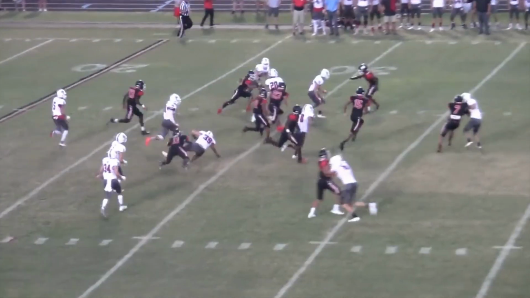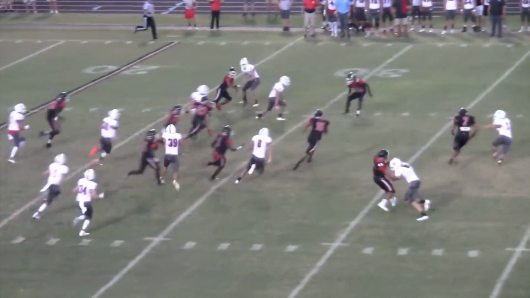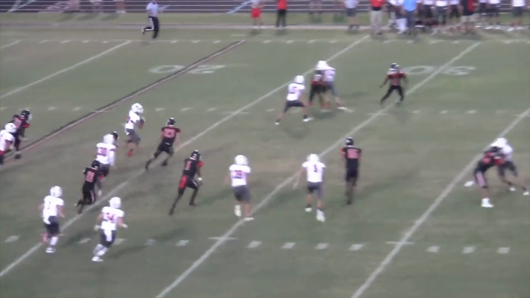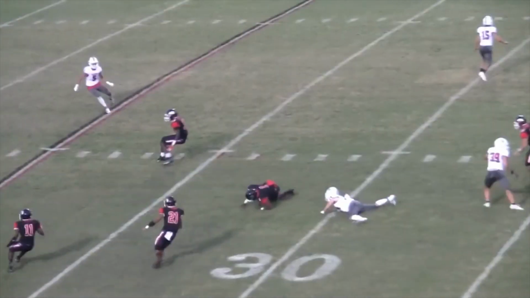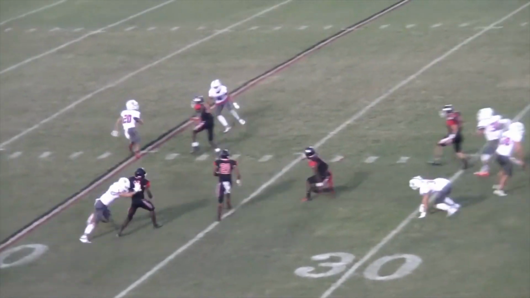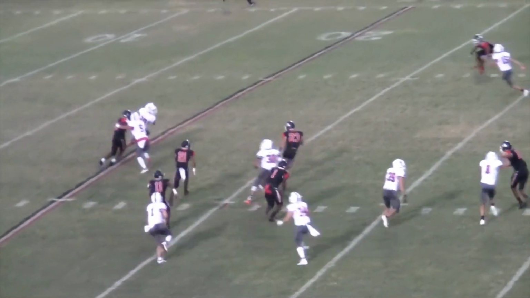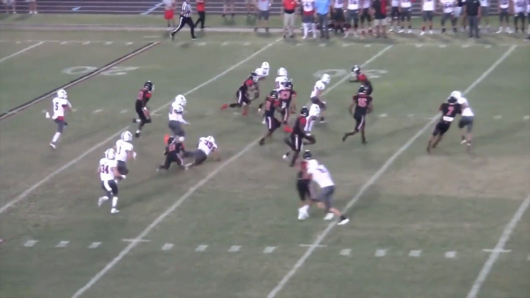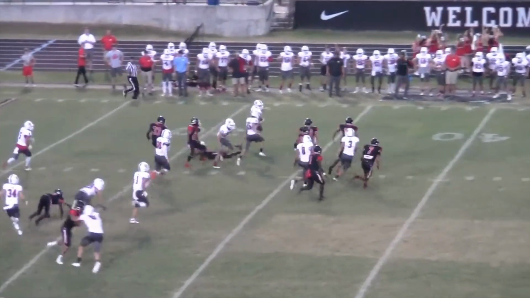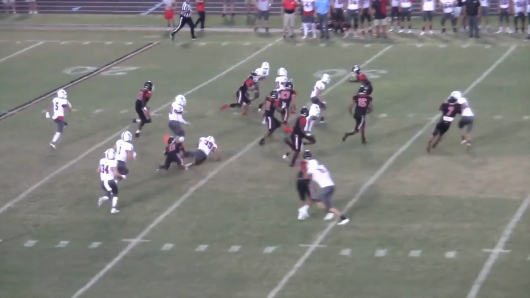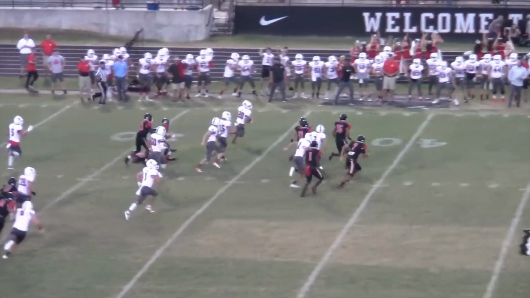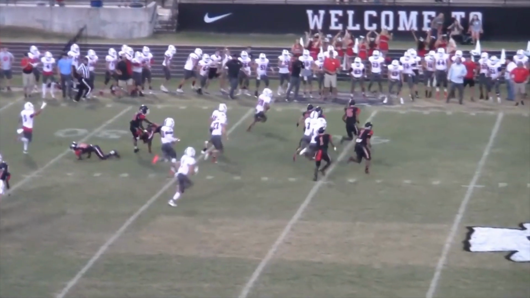So if you're officiating this play, you would have a block below the waist at the 30 by the white team, and then you have an illegal blindside block also at the 30 by the team in black. So you have offsetting penalties and a re-kick.